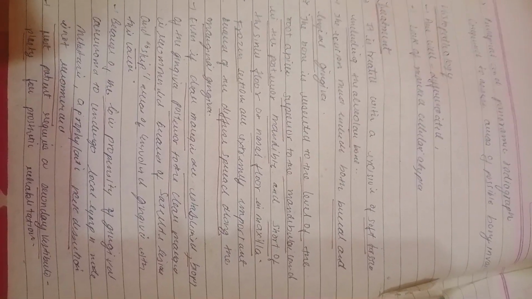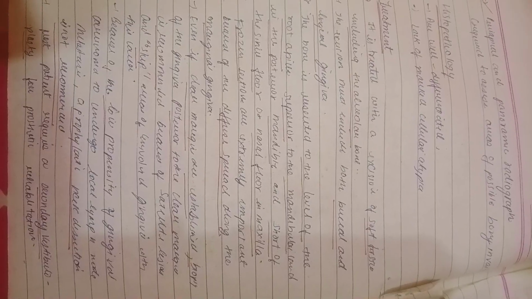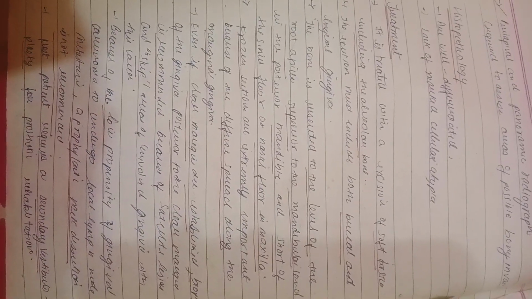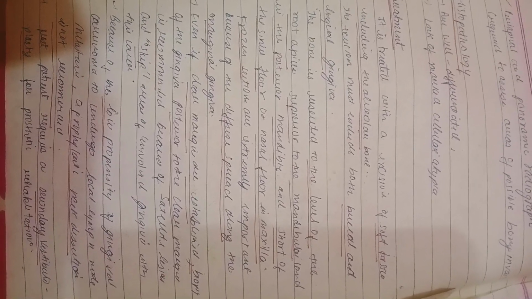Even if clear margins are established, biopsy of the gingiva posterior to the clear margin is recommended because of the satellite lesion and skip areas of uninvolved gingiva with cancer. तो ये ऐसा बोल रहे हैं कि अगर क्लियर मार्जिन स्टैब्लिश हो गई है लेकिन हमको बायोप्सी उसके पोस्टीरियर भी लेना है because of satellite lesion and skip areas of uninvolved gingiva with cancer. कभी कभी ऐसा हो जाता है कि कोई एरिया स्किप करके आगे uninvolved gingiva with cancer.